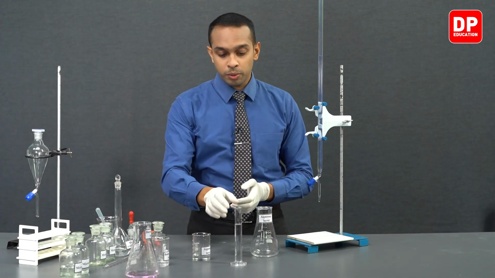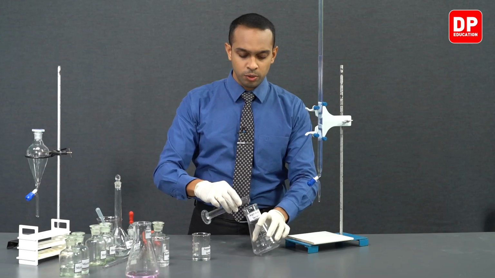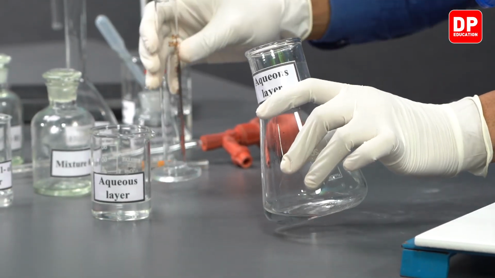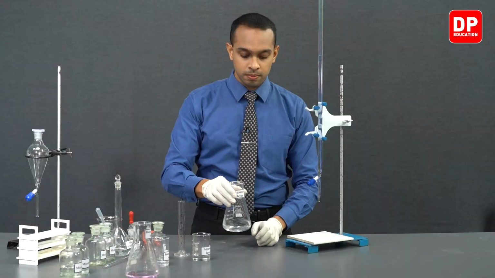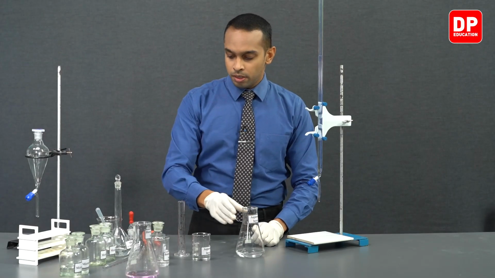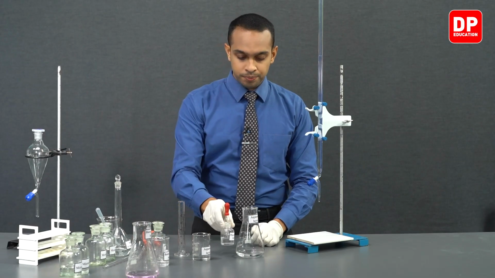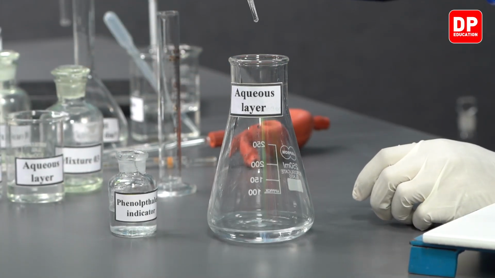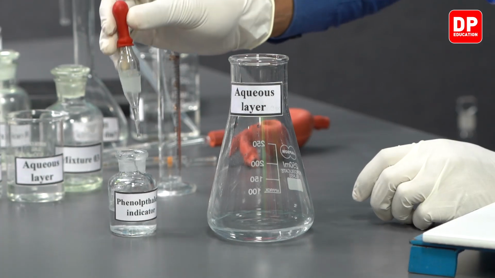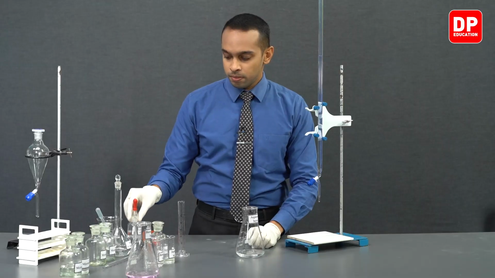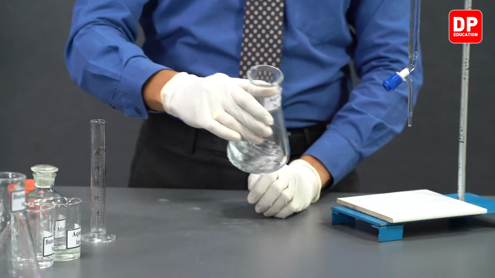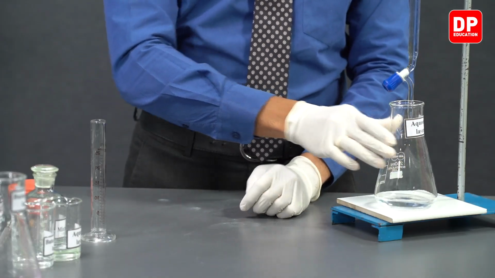We are going to add this 25 cubic centimeters of distilled water into our titration flask. Then we will add 3 drops of phenolphthalein, and we will mix this solution and proceed to our titration.